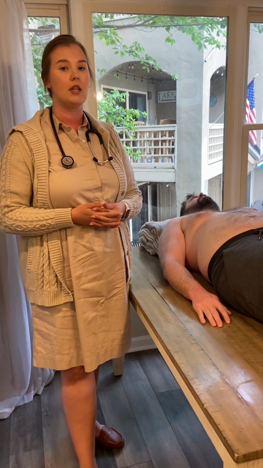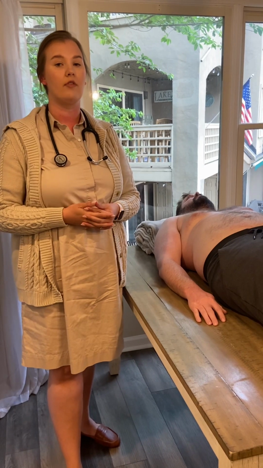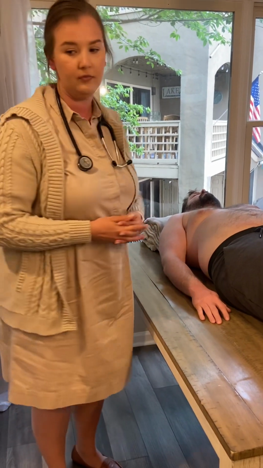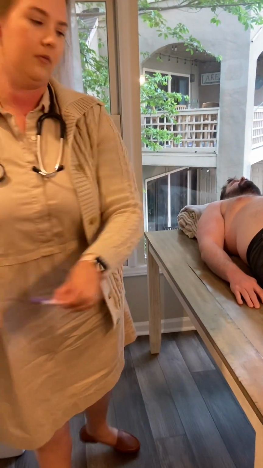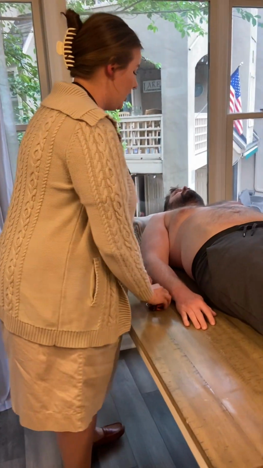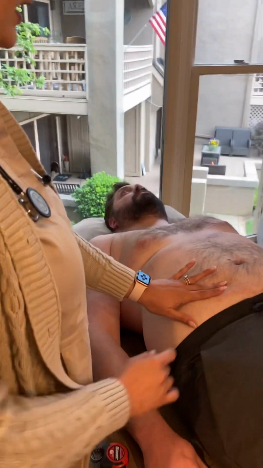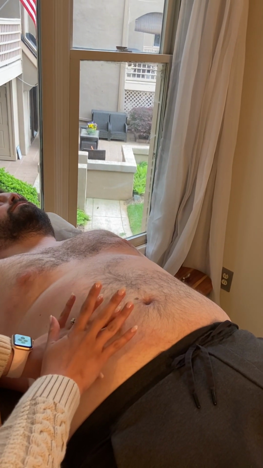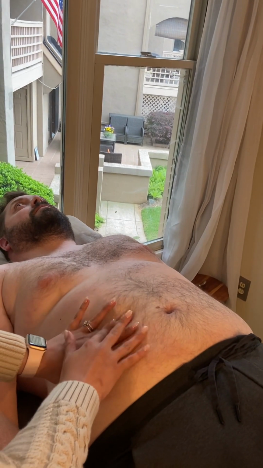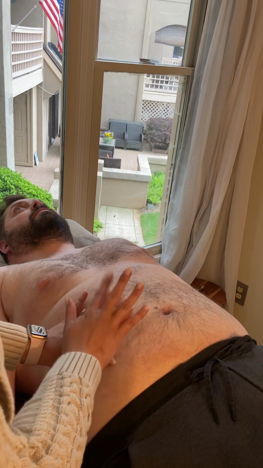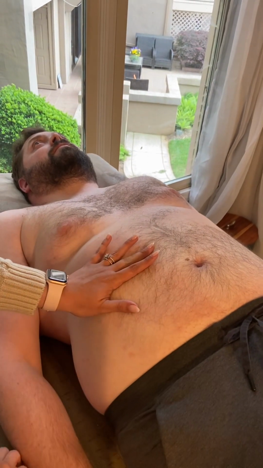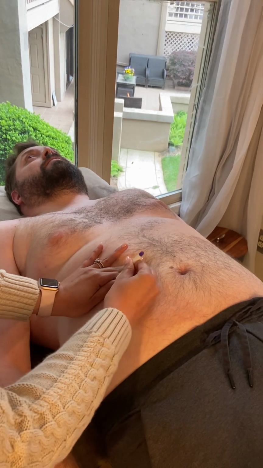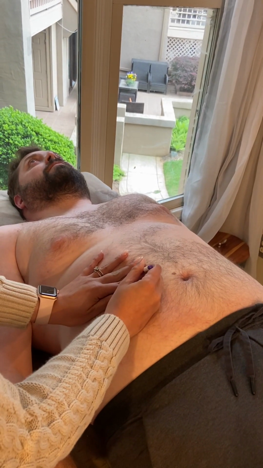I will begin by percussion of the liver span. Starting in a tympanic area, I will percuss upward until dullness. I will now mark the skin.